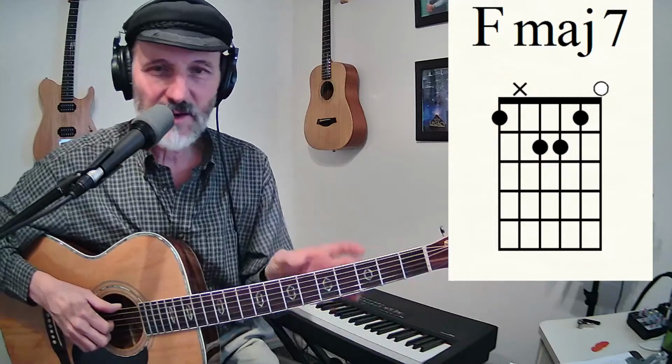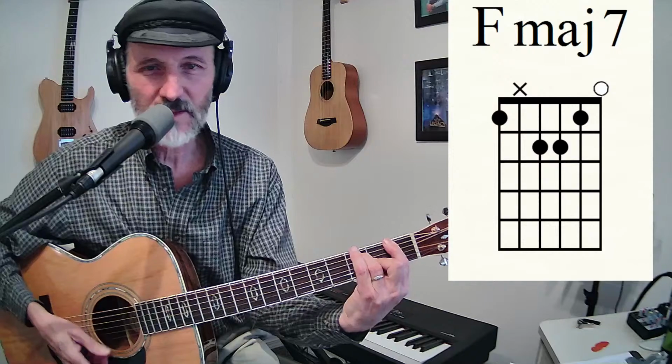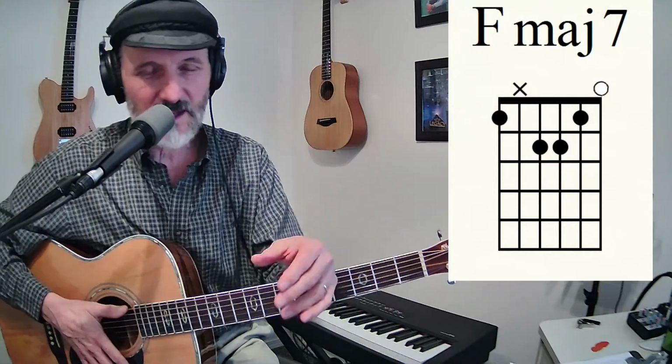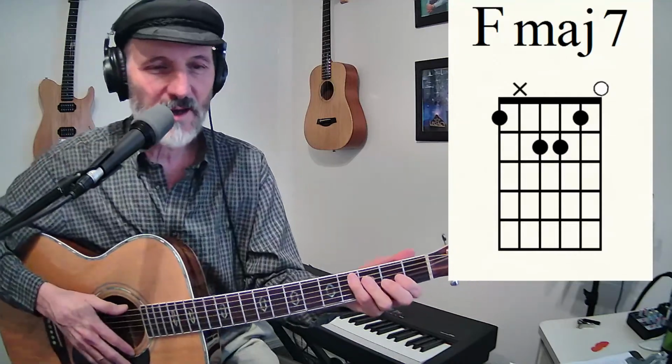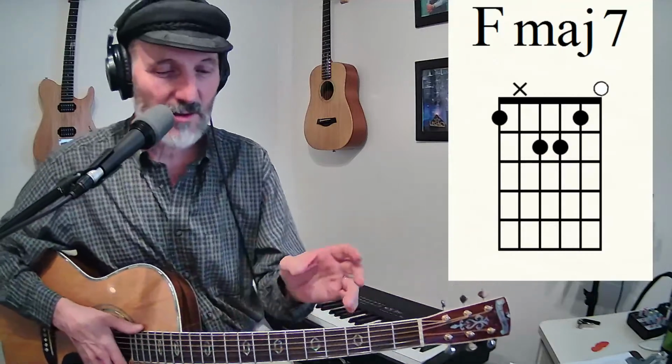Now, there are dominant 7 chords like F7. Those are used in jazz a lot too. But they're also used in, you know, blues and things like that. But that's considered to be a jazz chord. And that's a dominant 7, right? And then you've got minor chords like this one.